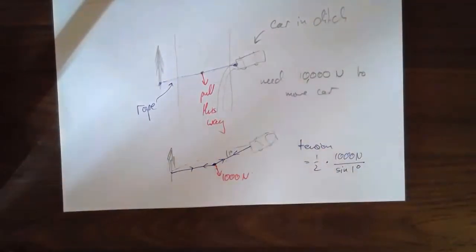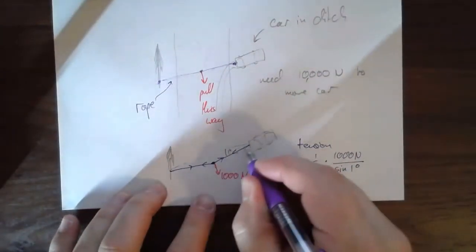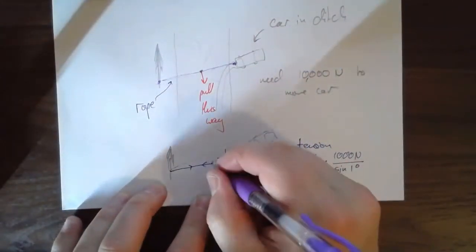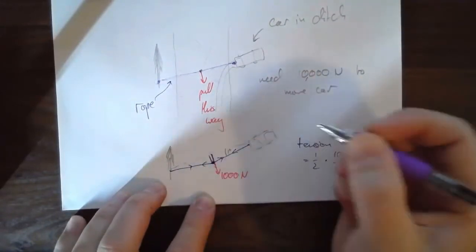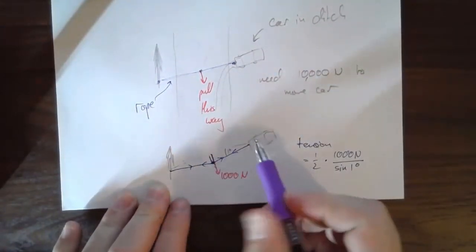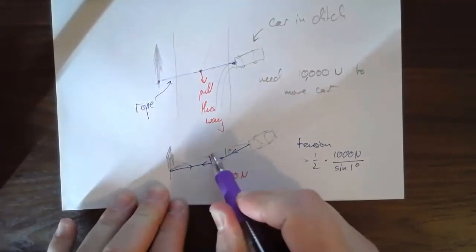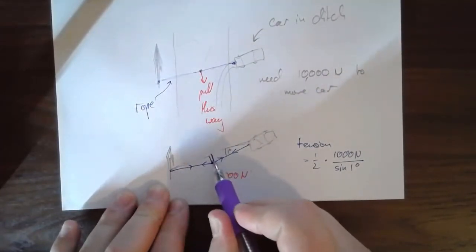Right? Because what cancels out this is this component here of each of those two tensions, right? So I can decompose the tension of the rope like this.